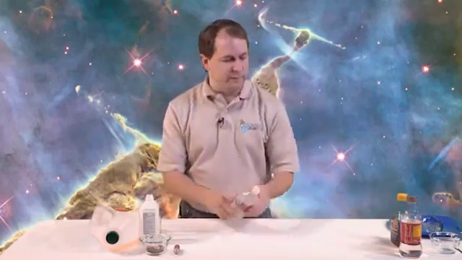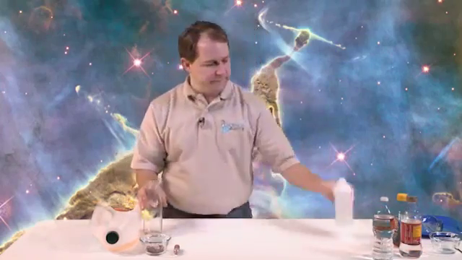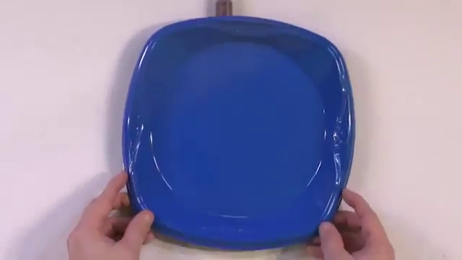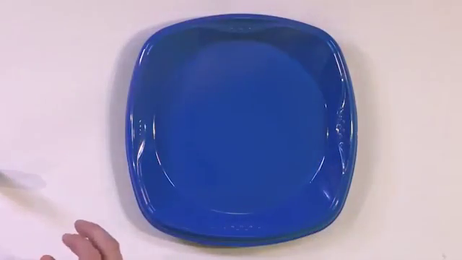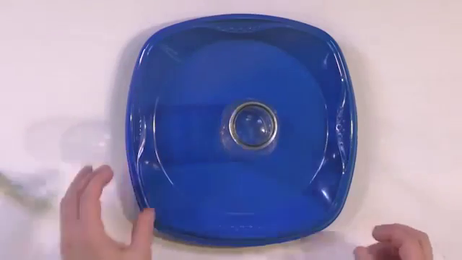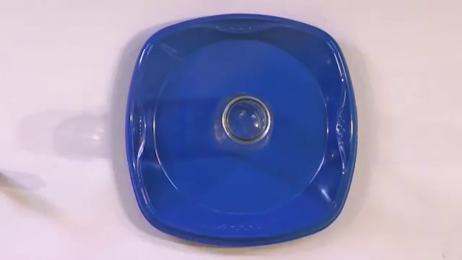Let me kind of move most of my materials over to the right-hand side. We always do this: we wear our safety glasses and we're going to be safe about things. And before we do anything first, we're going to put our plate here that we're going to work on, because we're going to be dealing with liquids, so we just want to make sure we have something to catch any spills.